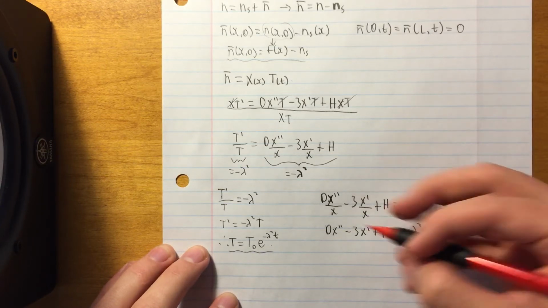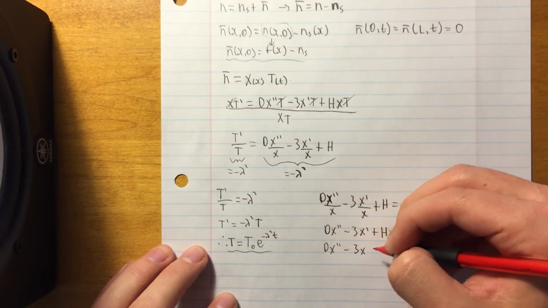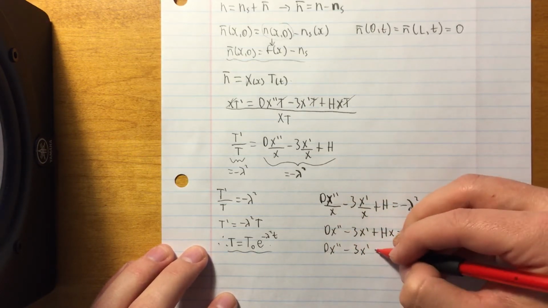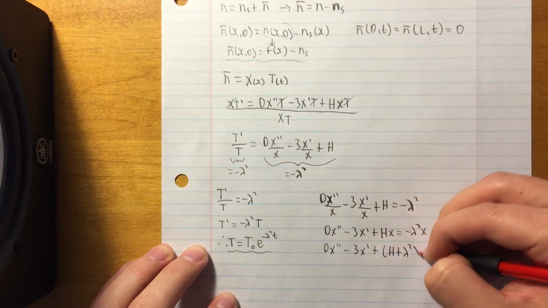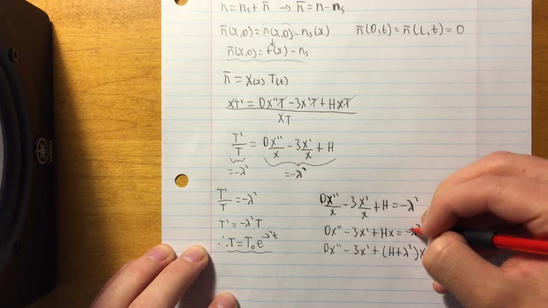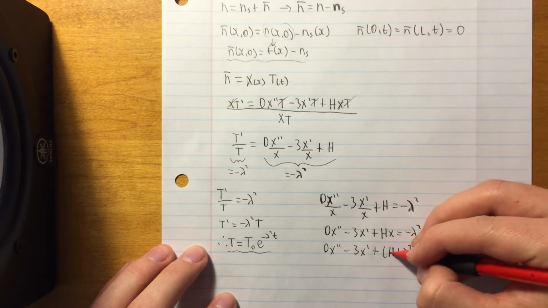And then simply moving this over, we get this equation now: d x double prime minus 3 x prime plus h plus lambda squared times x equals 0. Notice that this negative sign becomes a positive because we just moved it across the equal sign.